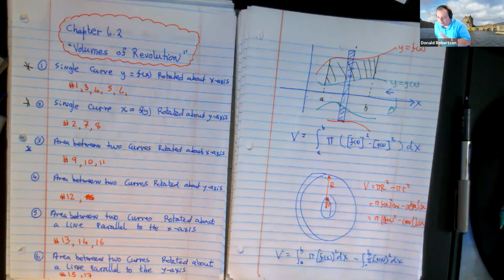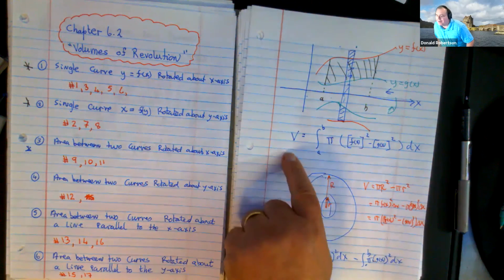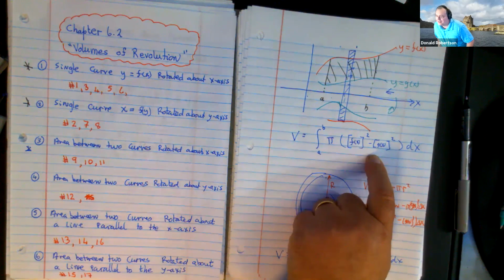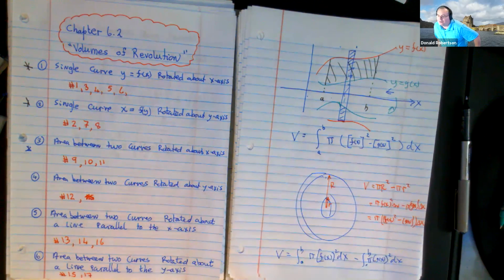Third version, trust me, I'm a mathematician, it works. That's the third version. So when we see you tomorrow, we are going to be doing this fella.